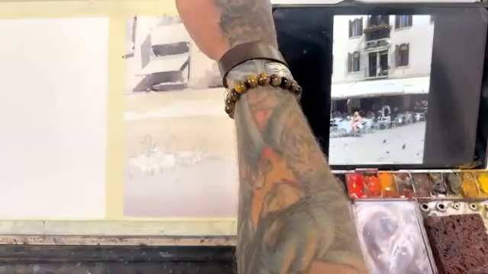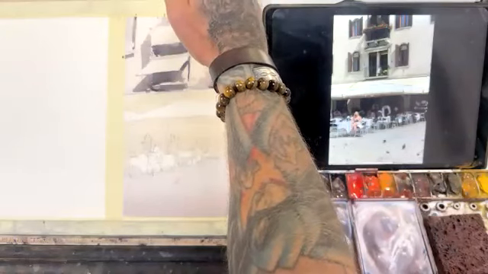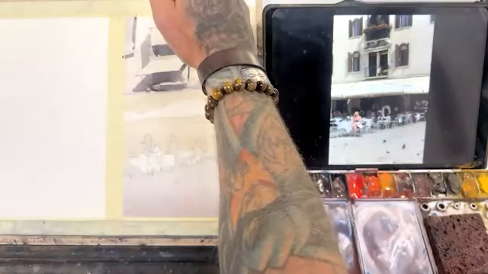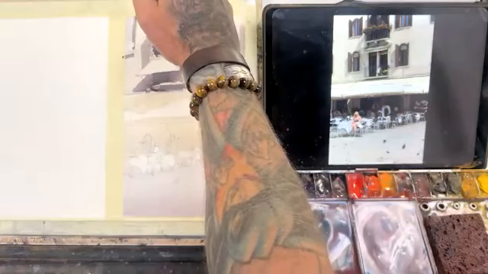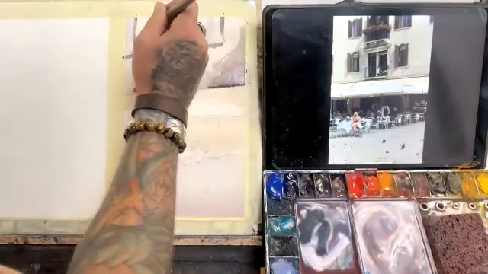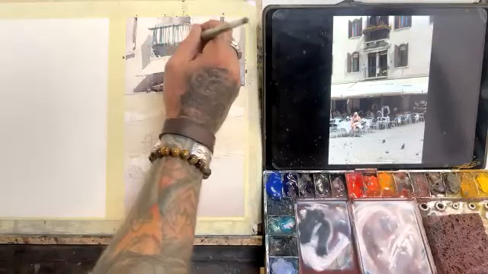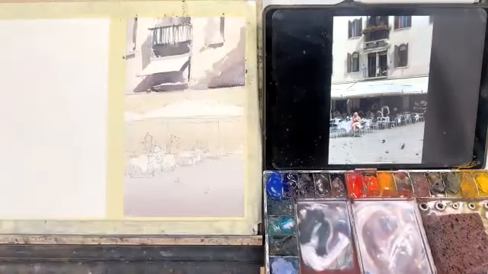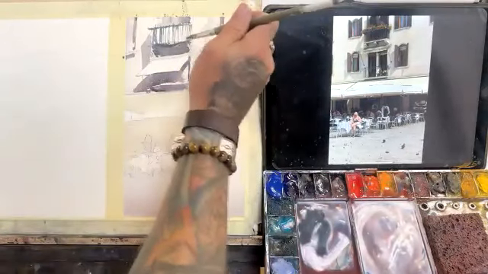I'm going to do it just very briefly. Keep it loose and sketchy. The painting isn't about what's happening up there, but that'll give me just enough of an idea of an iron railing of some sort up there.